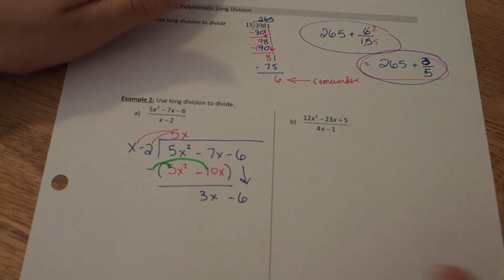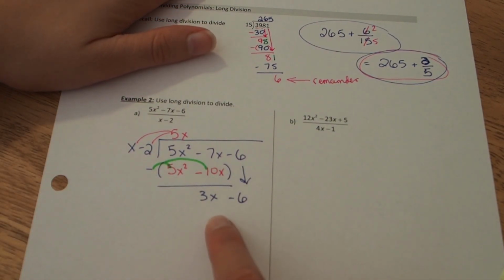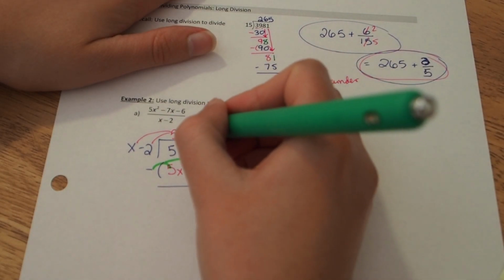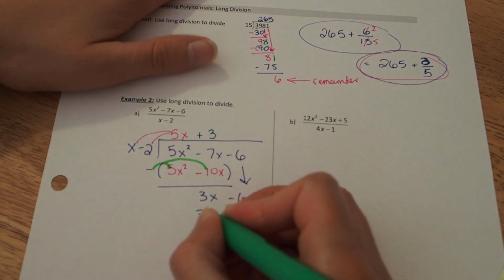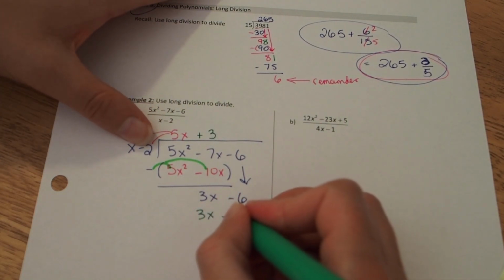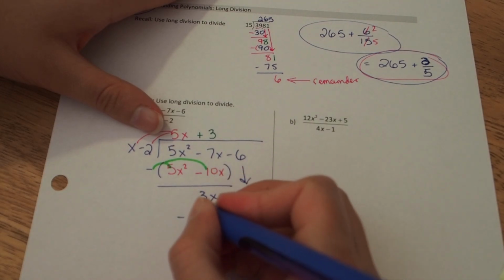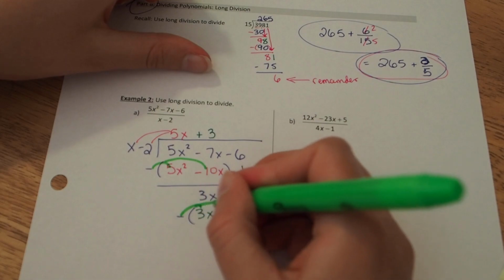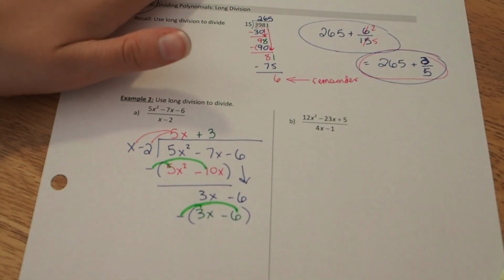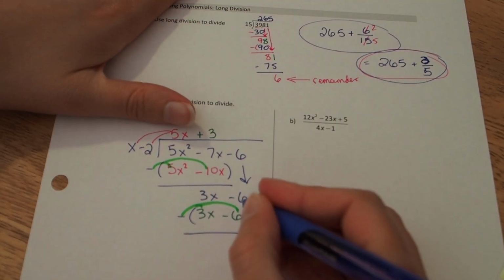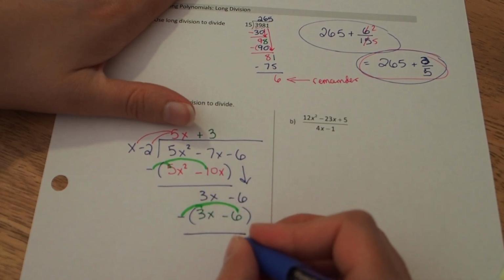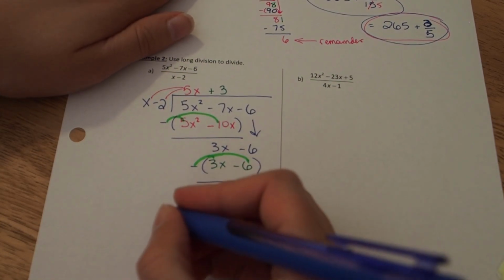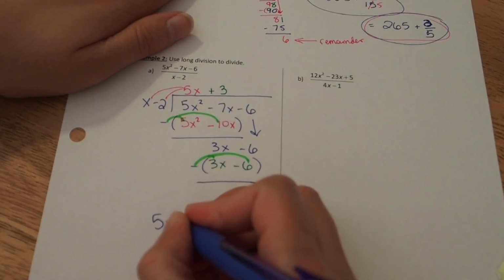Then we do it again. What do you need to multiply x by to get 3x? This time it's going to be positive 3. Distribute again. So 3 times x is 3x. 3 times negative 2 is negative 6, and subtract. Don't forget, while you're subtracting, to distribute that negative. So you've got 3x minus 3x, that's 0, and negative 6 minus negative 6, or negative 6 plus 6 is 0. This one has a remainder 0, so it went in evenly. So the answer is 5x plus 3.